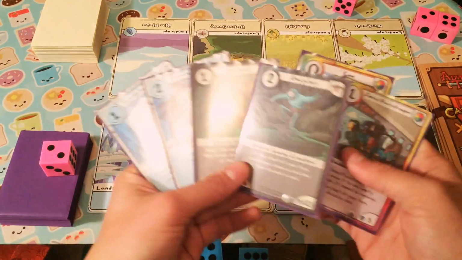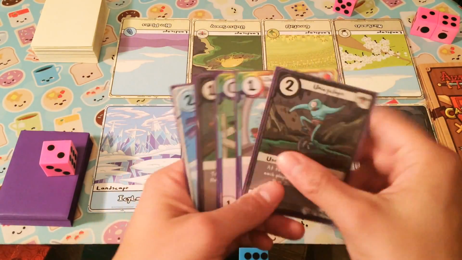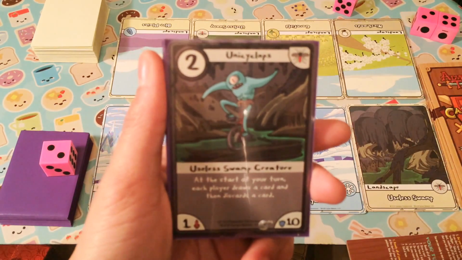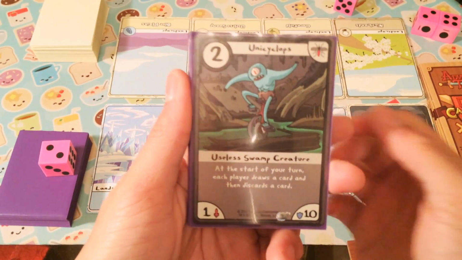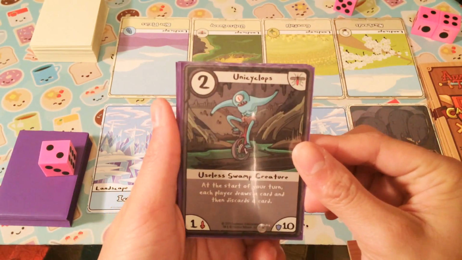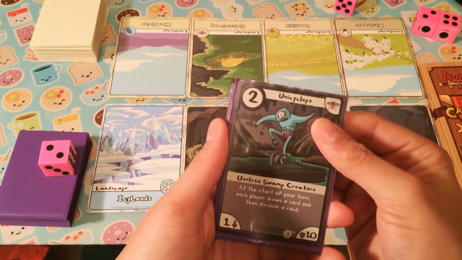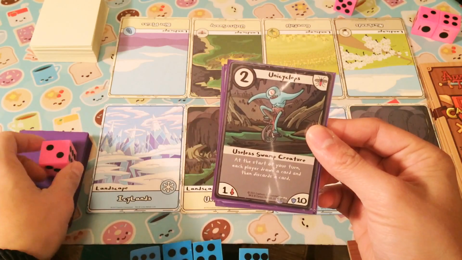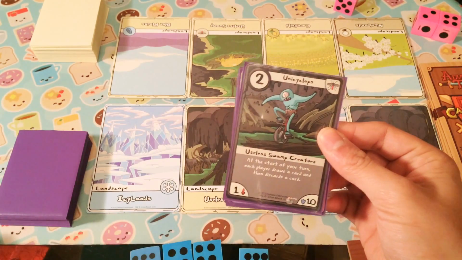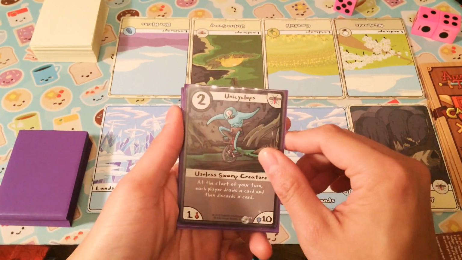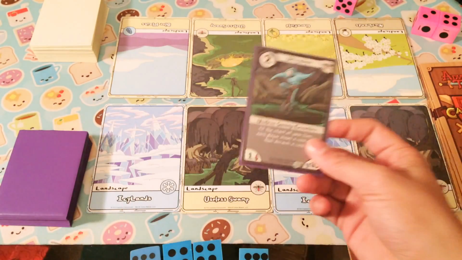So here's an example of what I'm going to do. Say I want to play the Unicyclops. Unicyclops costs 2 actions, and it requires 2 useless swamps. What I do is I just remove the 2 actions, and I can play the Unicyclops.